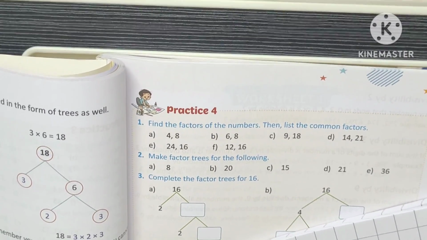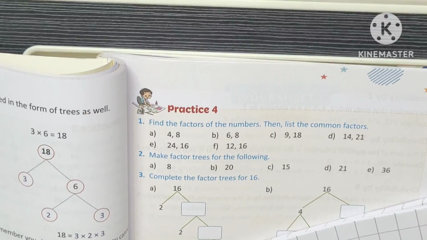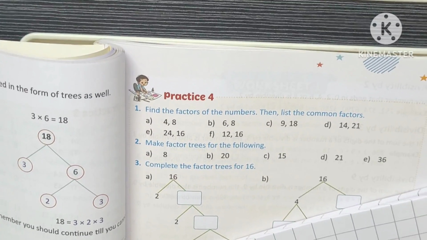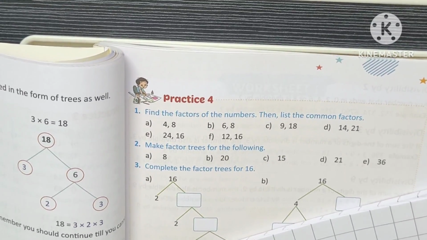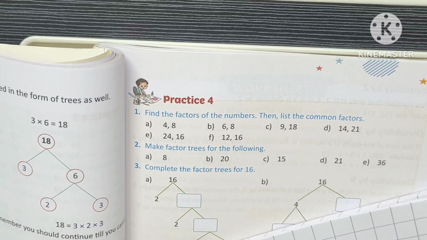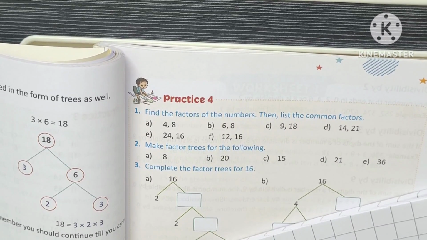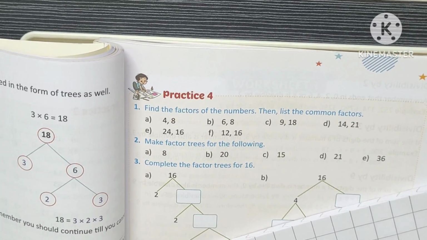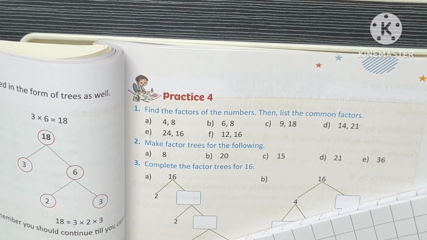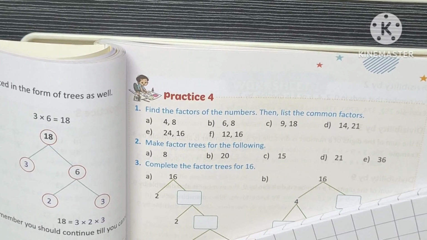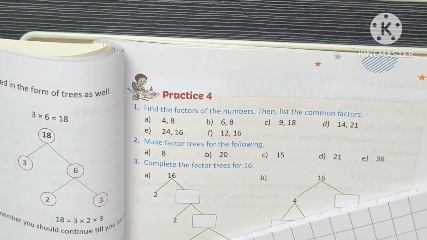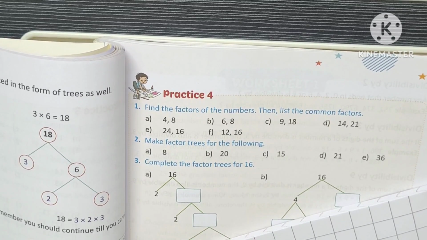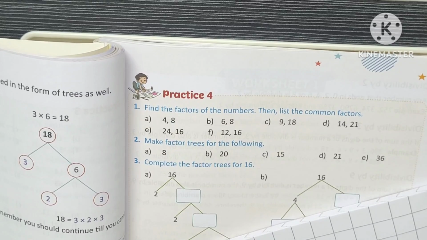Then factors of 8. So when we multiply numbers, we get the answer 8. Okay. 1 8s are 8. 2, 2 ones are 2, 2 twos are 4, 2 3s are 6, 2 4s are 8. So 2. Next 4 ones are 4, 4 twos are 8. Next 8 ones are 8, because 5 is not, 6, no. 7, no. So 8 ones are 8.